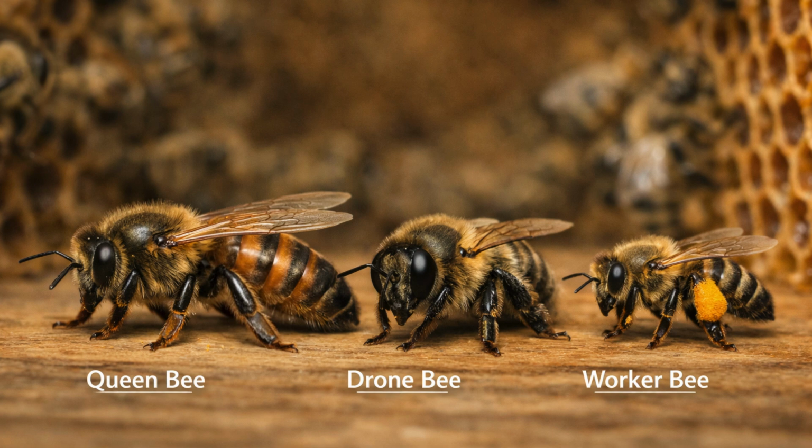Okay, lay it out. It goes egg, larva, pupa, and adult. Egg, larva, pupa, adult. Got it. So it starts when the queen deposits a single tiny egg into a hexagonal wax cell. After a few days, that egg hatches into the larva stage. And what does that look like?